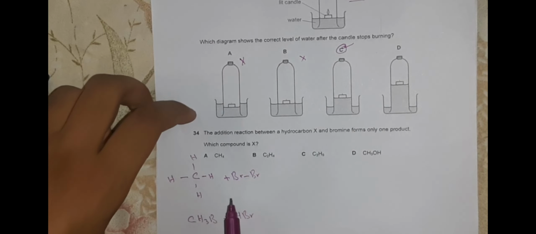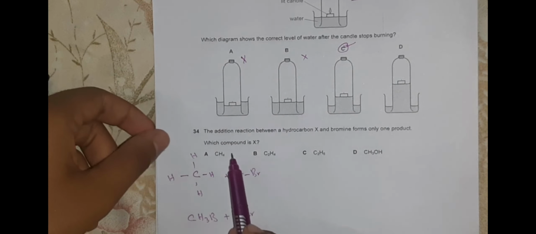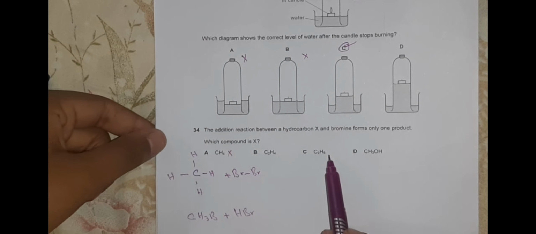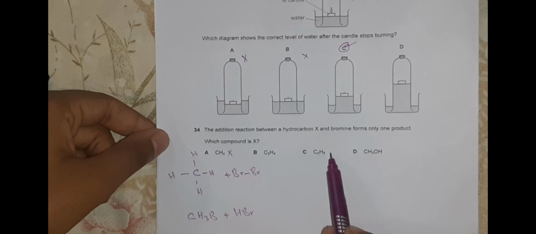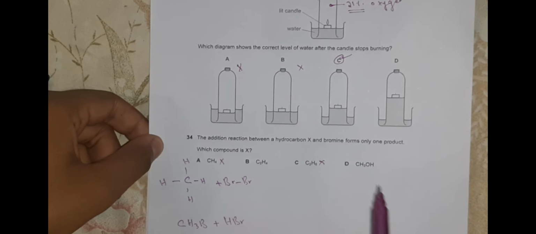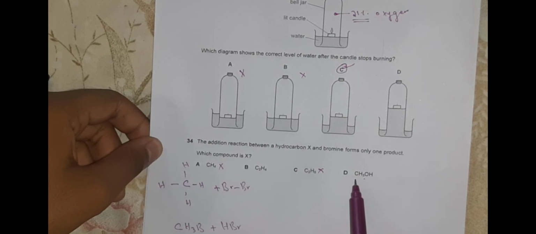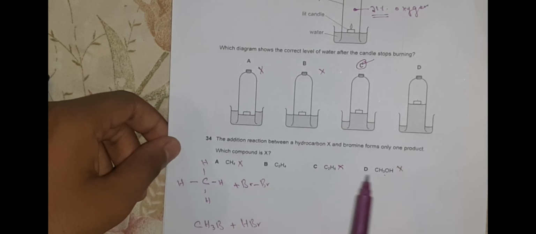So when bromine reacts with alkanes, there would be more than one product. So A is wrong. C2H6 is ethane, so this is also wrong. Same for the alcohols as well. So D is also wrong.